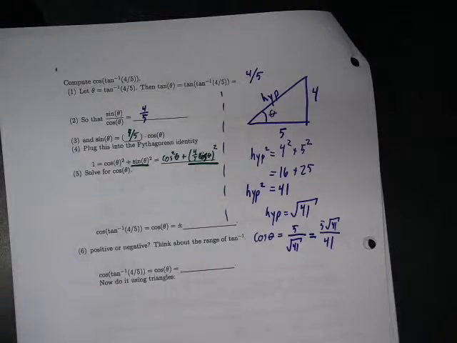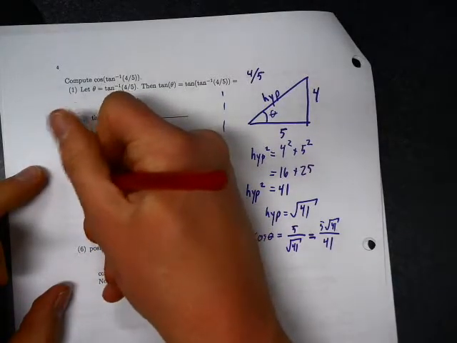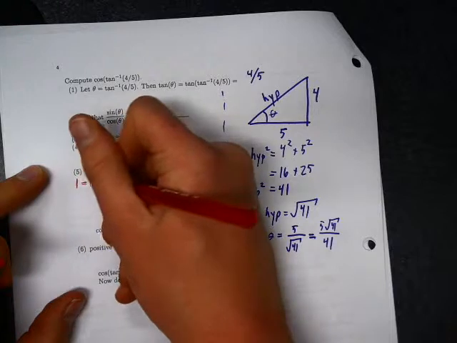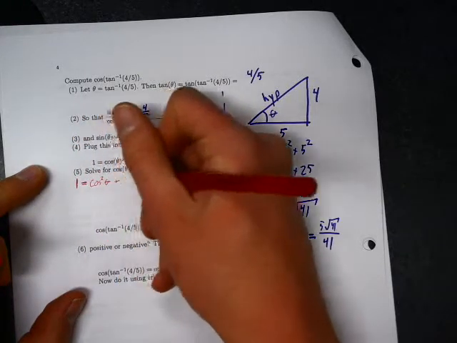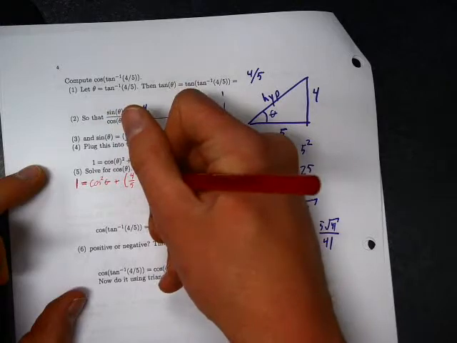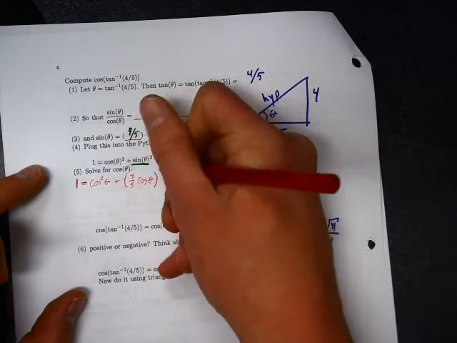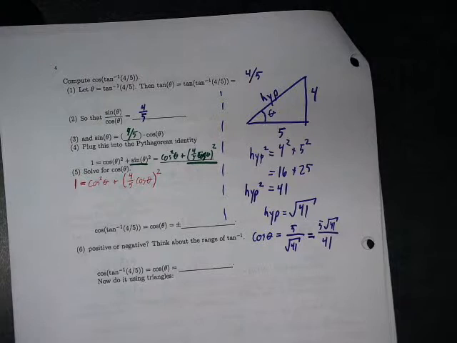Yeah, let's go through the motions of doing it. So the equation right now is just 1 is equal to cosine squared theta plus 4/5 cosine theta, quantity squared. And let's start by just simplifying. What does 4/5 cosine theta quantity squared simplify to? Cosine squared? Right. Exponentiation distributes over multiplication and division.